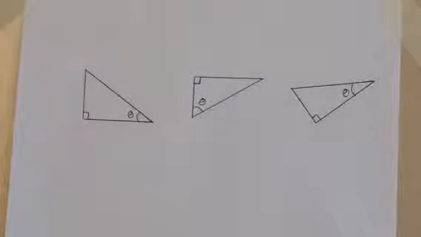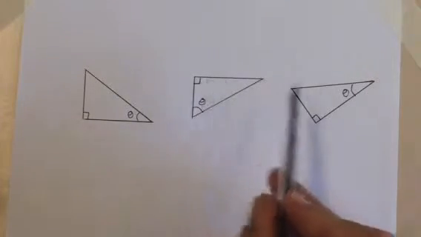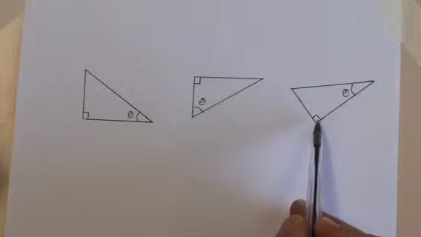Okay, when you start solving trigonometric problems, the first thing you need to do is to be able to correctly label each of the sides of the triangle. Now, in the trigonometry we're dealing with here, you always have a right-angled triangle. Must be a right-angled triangle.